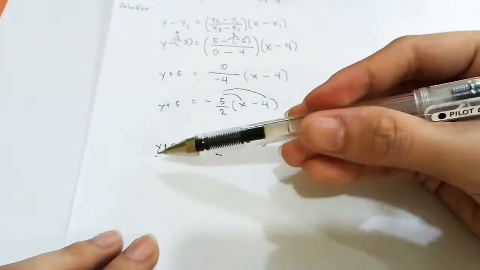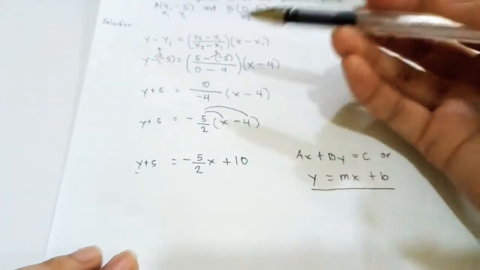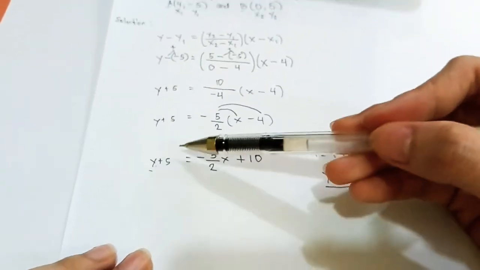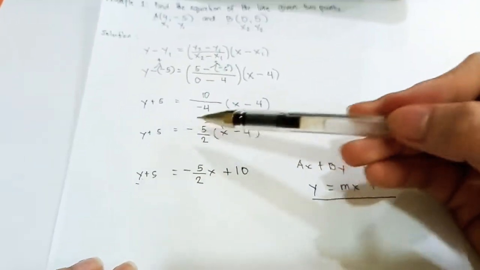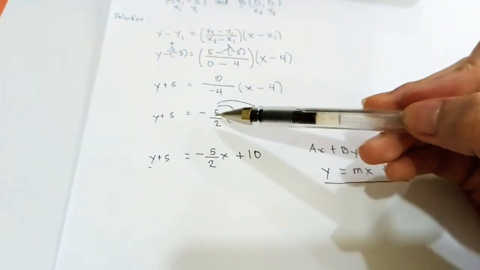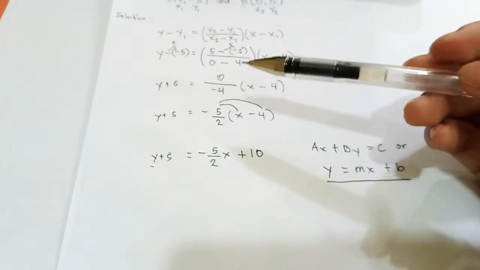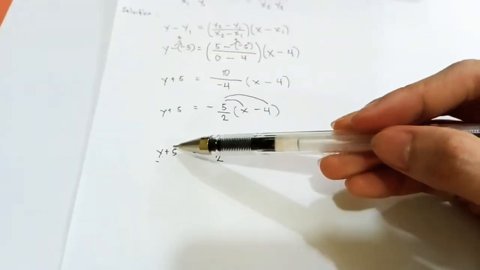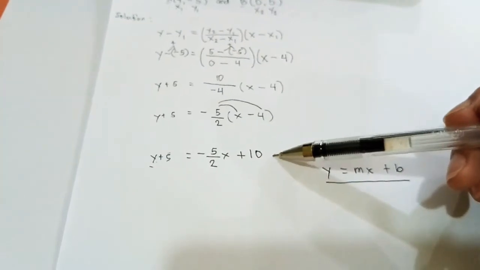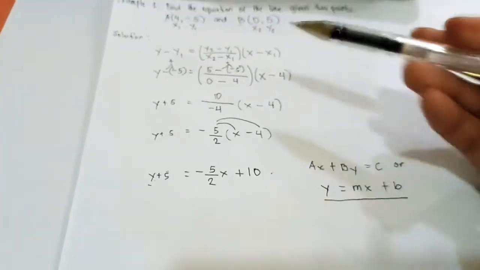So we are going to isolate the variable y by transposition. We are going to transpose positive 5 to the other side of the equation.